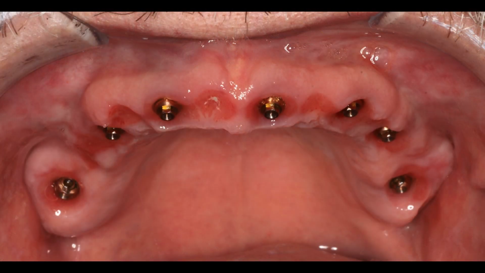And I like to show these pictures too because it shows the soft tissue maintenance or soft tissue development that is accomplished with that temporary. The redness you see is usually just an allergy to the acrylic resin we use for the temporaries. Once the zirconia permanents are in there, that pinkness usually resolves completely.